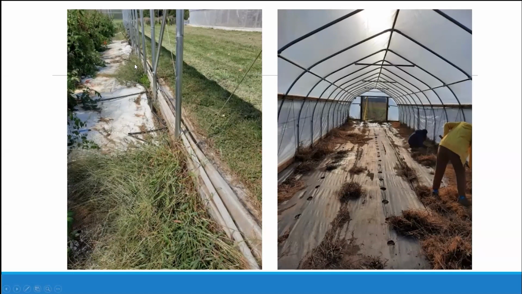And there's lots of grass growing up through the side. This tunnel was kind of left unmanaged for several years. And even with this weed mat, you can see all this material grew up through it. Anywhere where there was even the slightest opening, the weeds came through. And sometimes they can even come through the material, right?